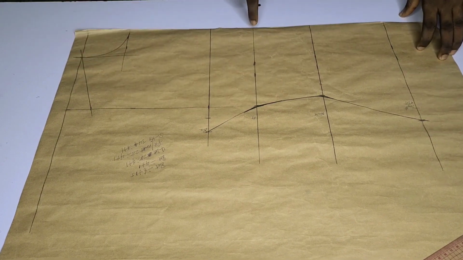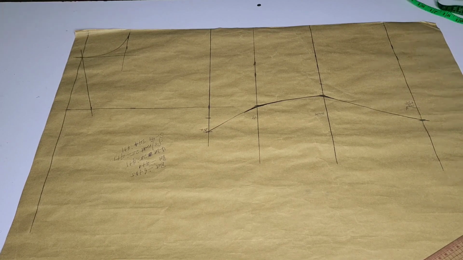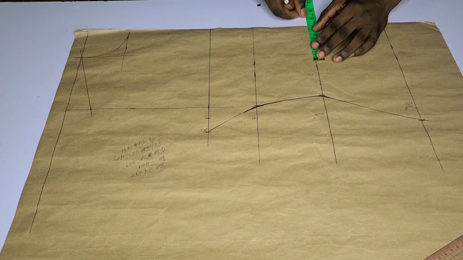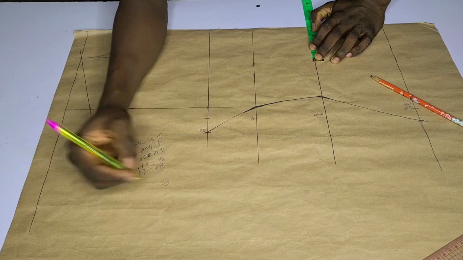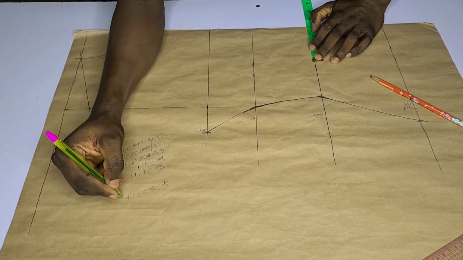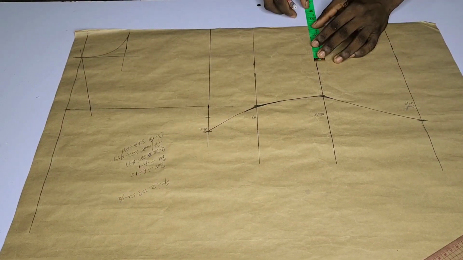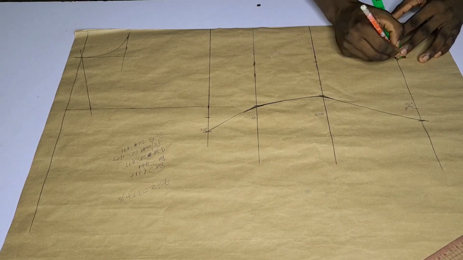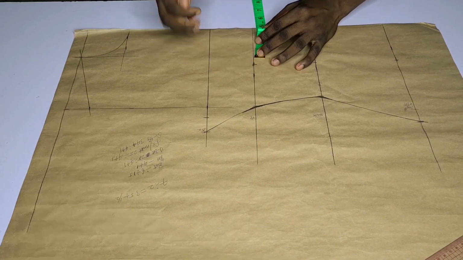So after doing that, the next thing we are going to be doing is to get our nipple span, which is the nipple distance. For this one, I'm using 7 inches. Divided by 2 will be 3.5 plus half inch for sewing allowance, which is 4 inches. So we are using 4 inches for the nipple to nipple distance. All you have to do is mark your 4 inches on your waist part, your small hip, and under the bust.